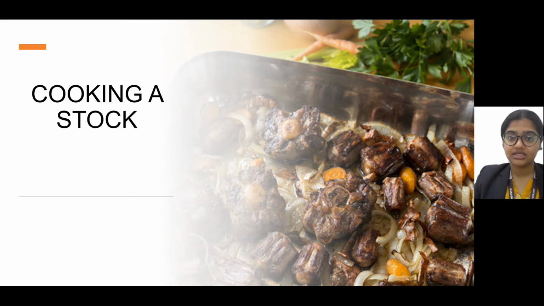Now, rule number one is stocks are generally simmered and never boiled. Please remember, a stock should always be simmered. When I say simmered, the flame has to be very low. It should not be at a high flame, because when it's at a high flame, the stock starts boiling. So it should always be simmered, in order to extract the maximum flavor out of the stock.